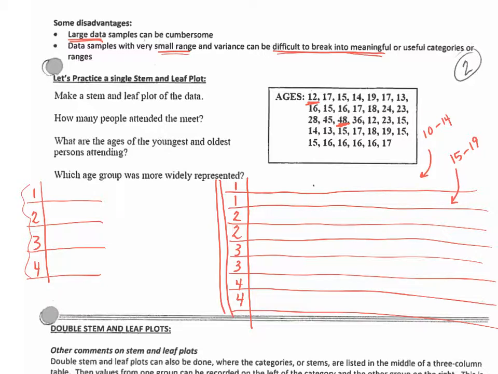When you do your bins, your stems, you can't have different amounts in each one. I can't split the 1s and then not split the 2s or the 3s. If you split them, then you have to split them all, because every bin that is equal width has to have the same amount of digits in there.